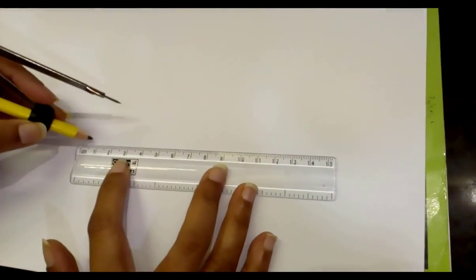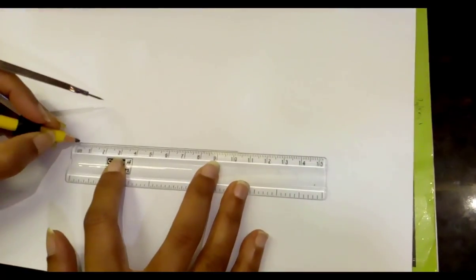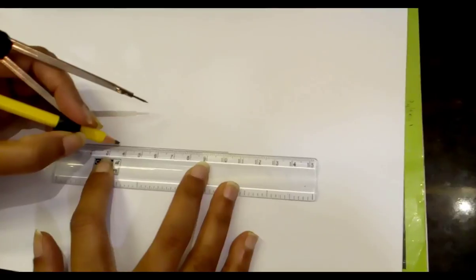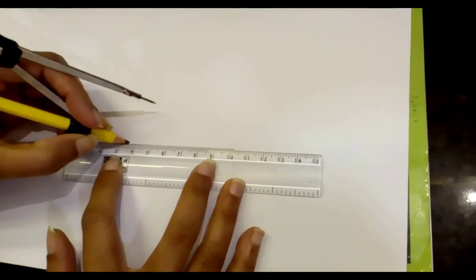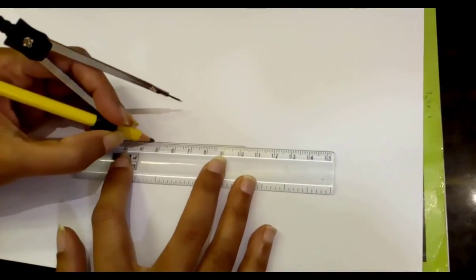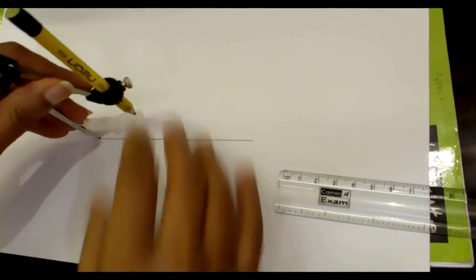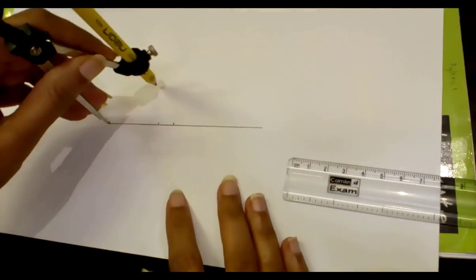So here we first draw a line segment of the length that we want. So I mark 3.5 here because I want root of 3.5 to be represented. Then I further add 1 to it. So I mark a 4.5 here. Find the midpoint of this segment 4.5 now.